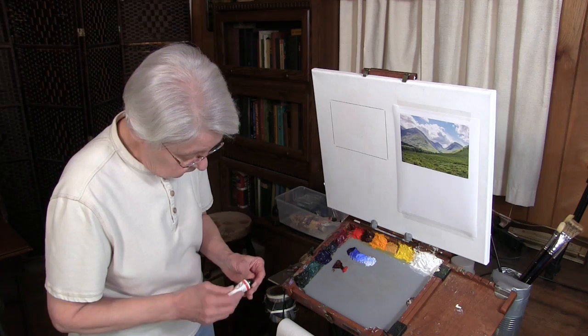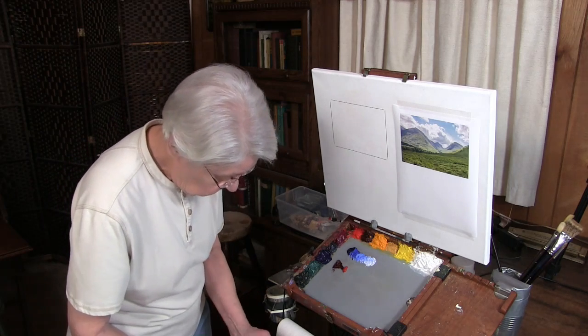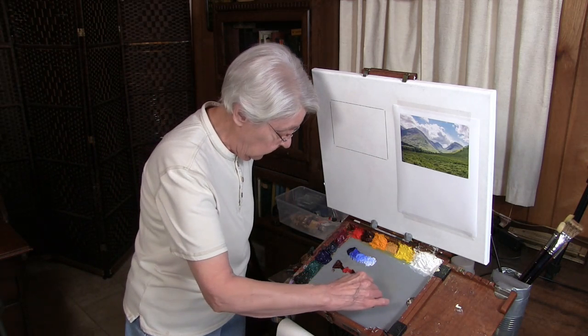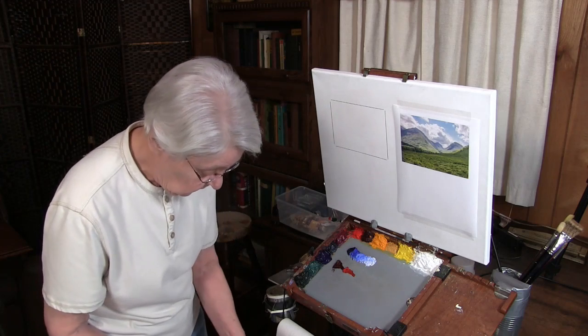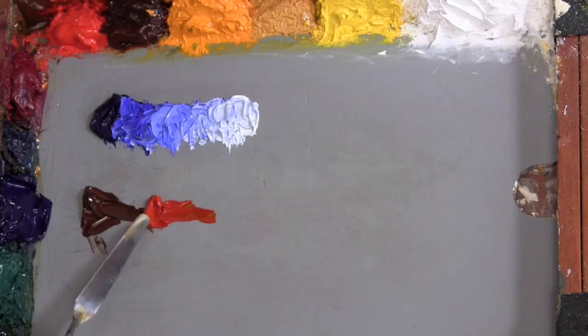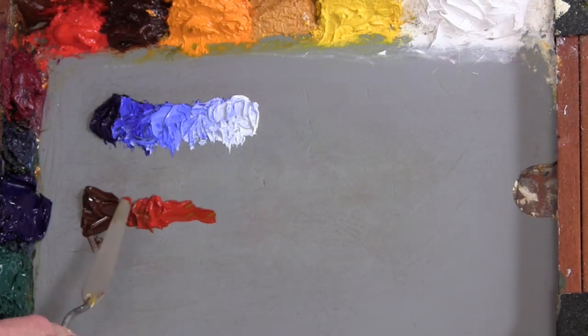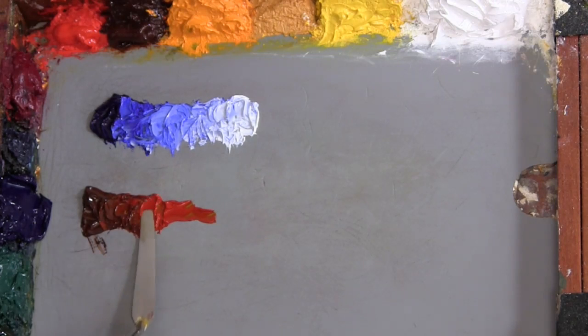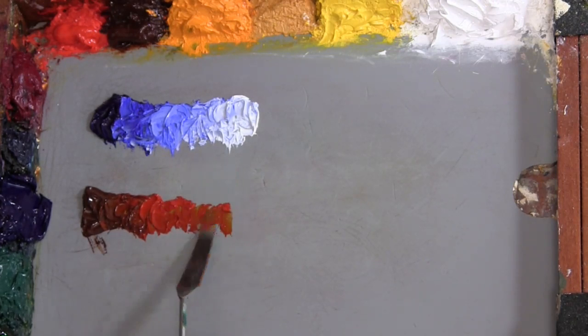So what I could do is to pull a little bit of that orange over to the side, on this side, to be mixed with white, and then mix this into the Transparent Oxide Red so that I get a gradation of the darkest version of orange, and this is still dark as it is here, then to a lighter version.